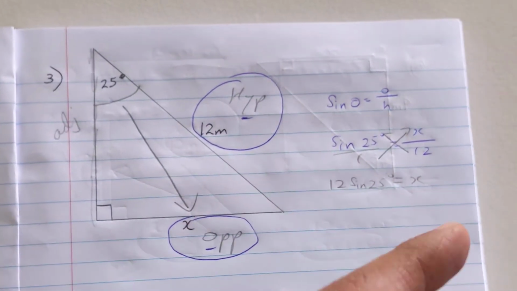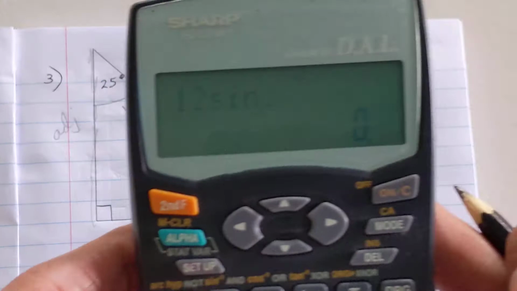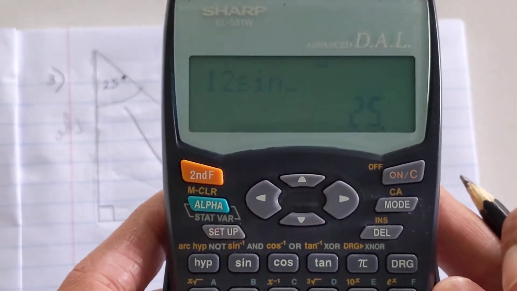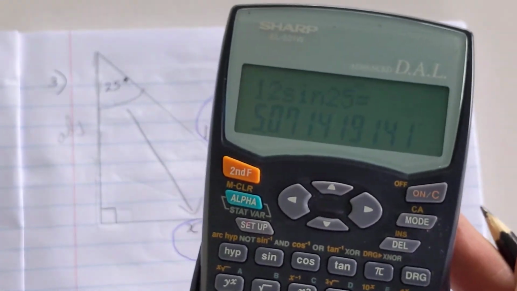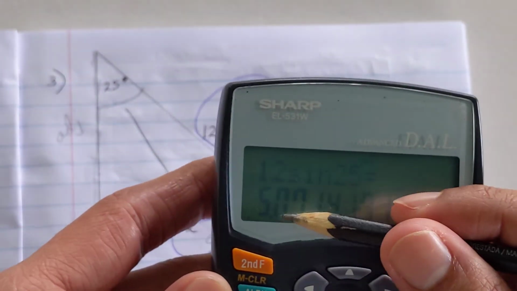This is my answer: 12 sine 25, because I have x. When I type it in, again, the next long answer is 5.07. I wanted it to 1 decimal place. So this is my 1 decimal place here.